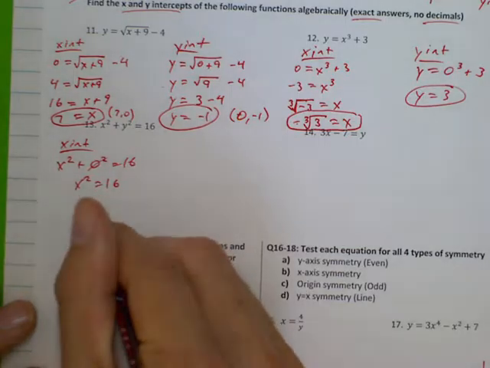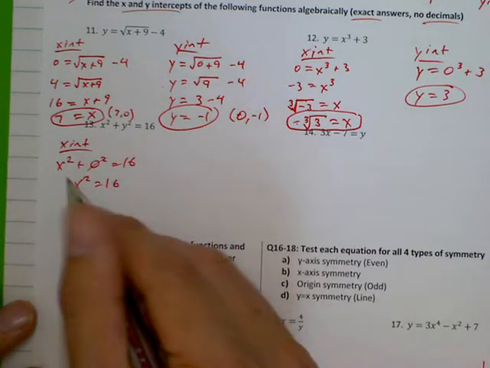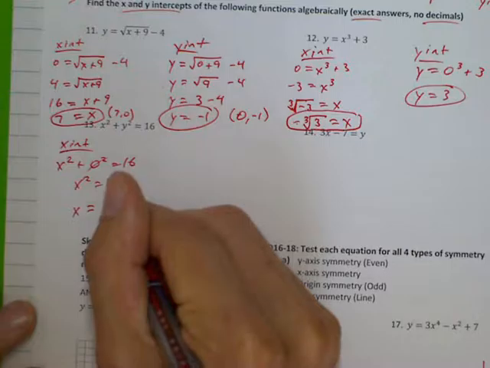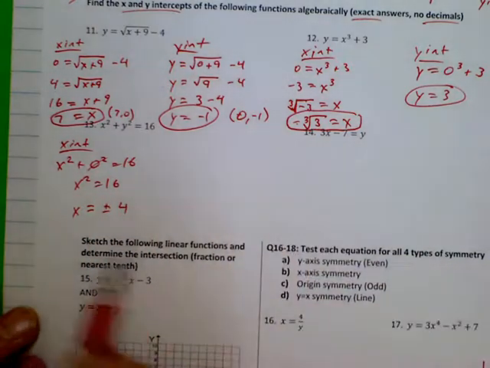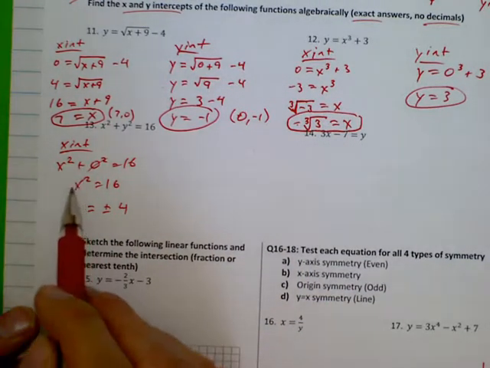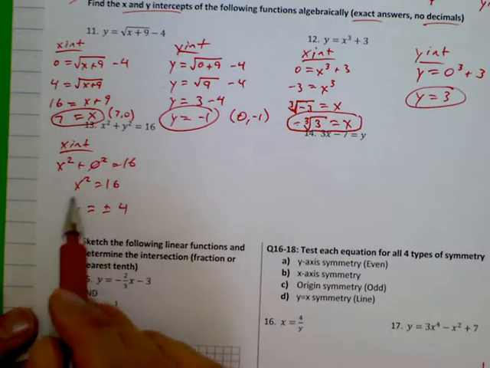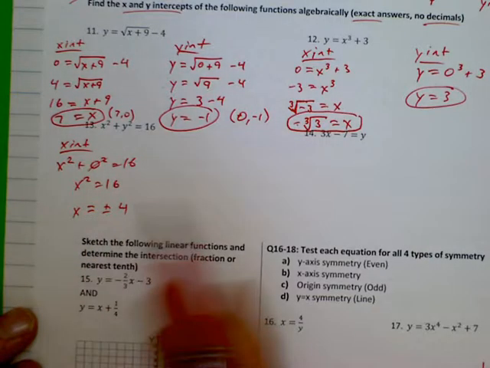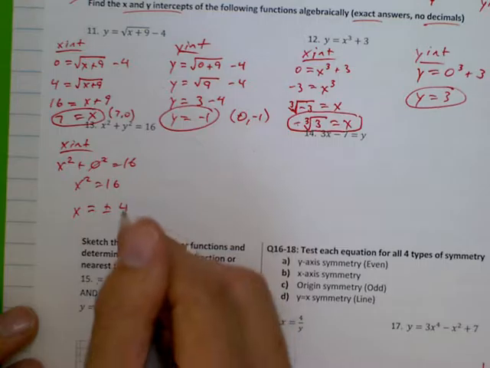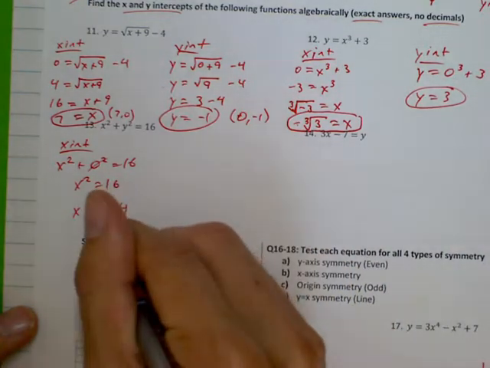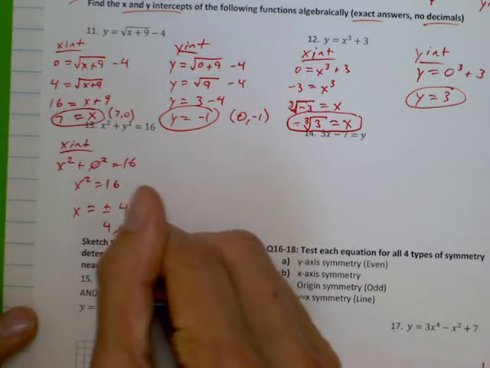And when I do this one specific thing, take the square root of both sides of an equation, I have to do the plus or minus. That's when we have to do it. We're solving for x, and we're taking the square root of both sides of an equation. So it's plus or minus 4. That's 2 answers. You could write it out separately if you wanted to.